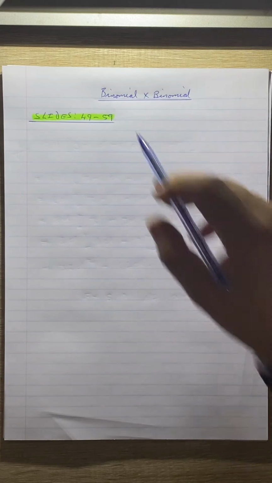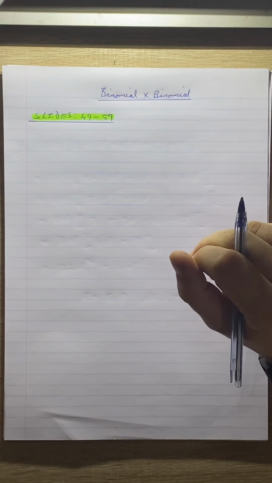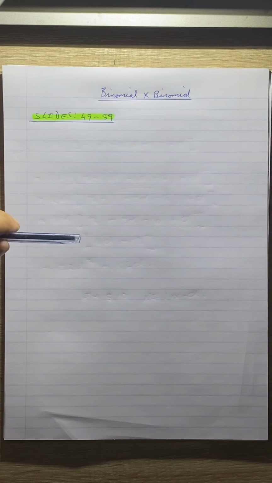Grade 9. So we're moving on to another section, which is a binomial by binomial. Now just remember, a binomial is just a bracket with two terms in it. I'm going to be working from slides 49 to 59 with the PowerPoint that's been uploaded to your Teams. You'll read through the couple of slides on your own. It's just explaining what we're going to be doing.